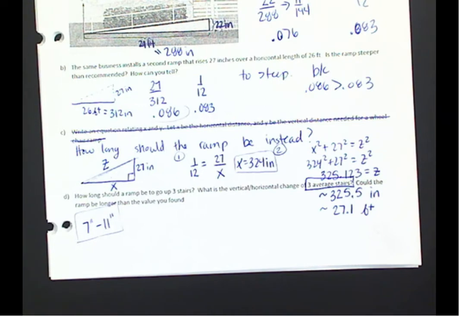This is just slope as a ratio. You can draw rise and run, but you're just making a triangle. You decide how tall your stair is, right? Average is between 7 and 11 inches. Show your work so that I can follow it.